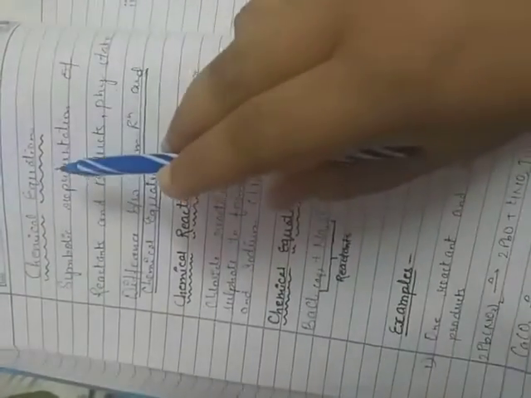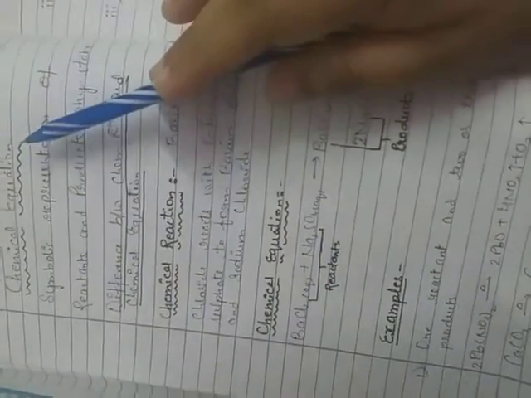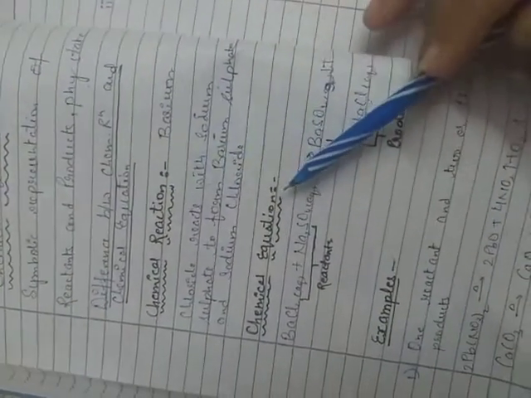So today we read about the chemical equation: what a chemical equation is, chemical reaction, and the examples of chemical equations.